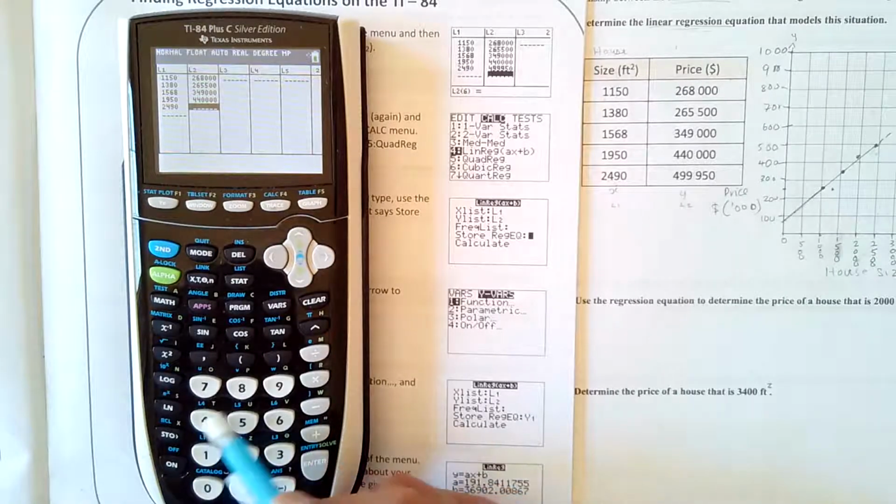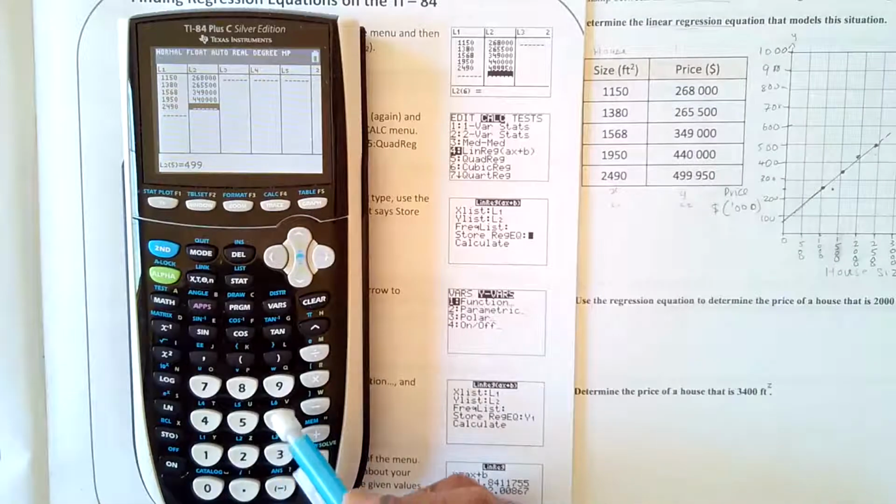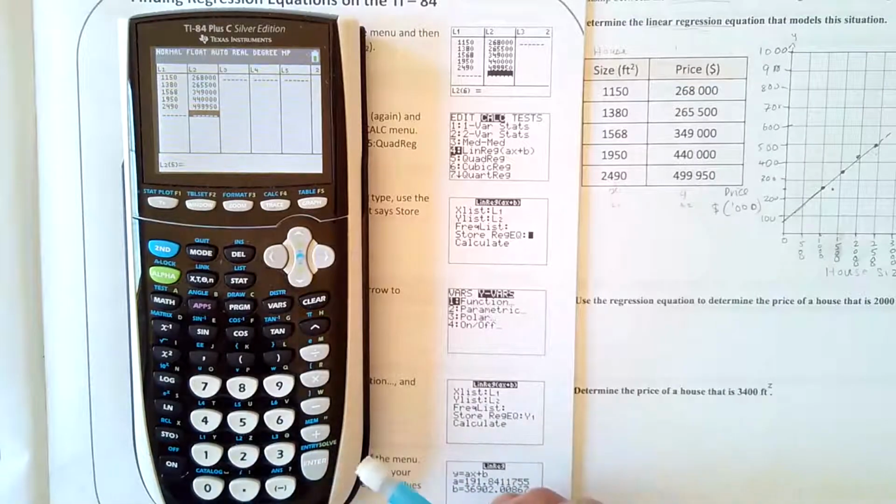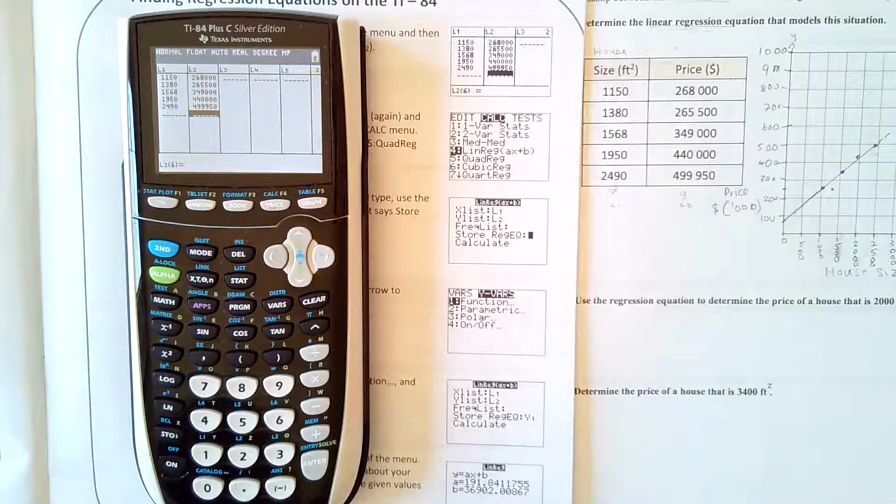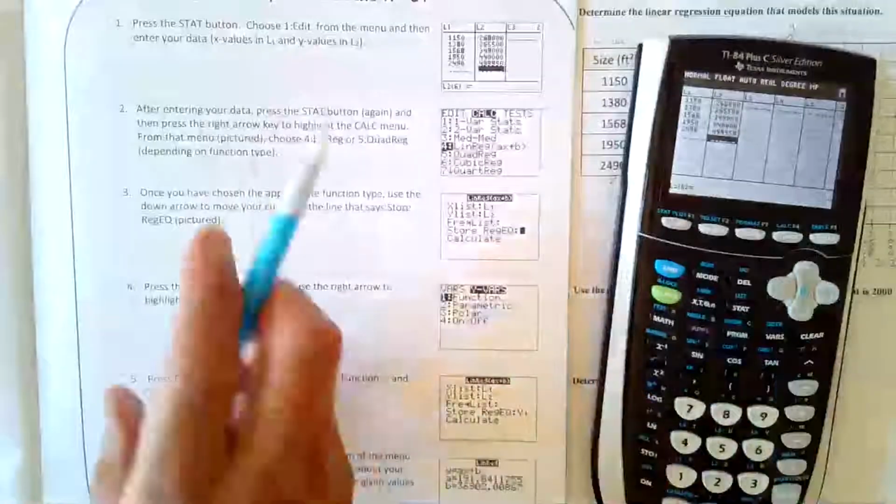And 499,950. There you have a set of data. Enter. And that's step one.